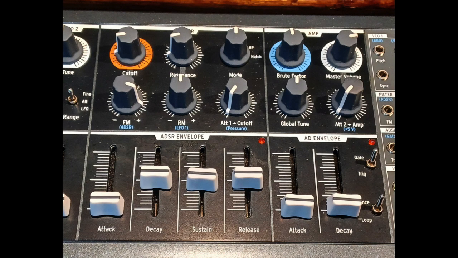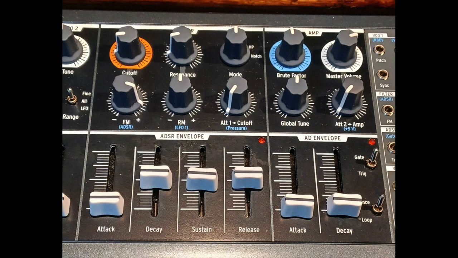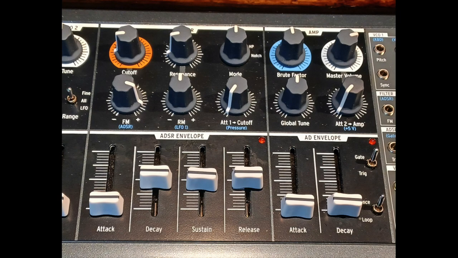And it switches between low pass, when this is at the top. We have a band pass mode. We have a high pass mode. And then we have a notch filter mode as well.